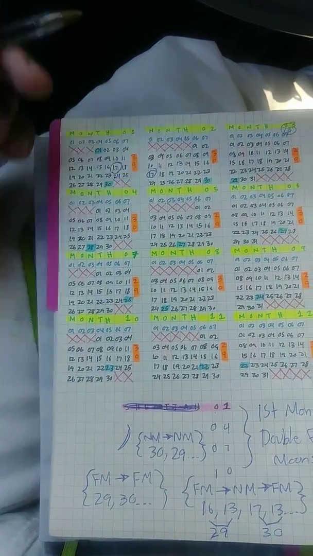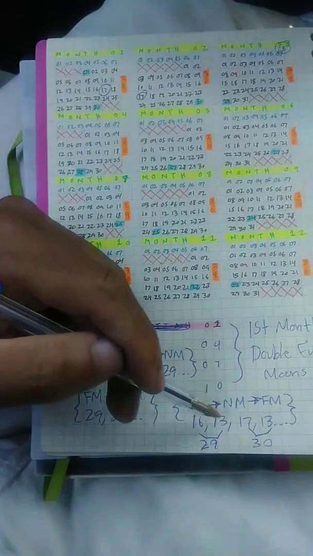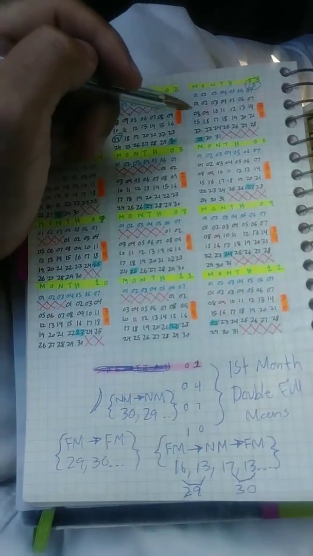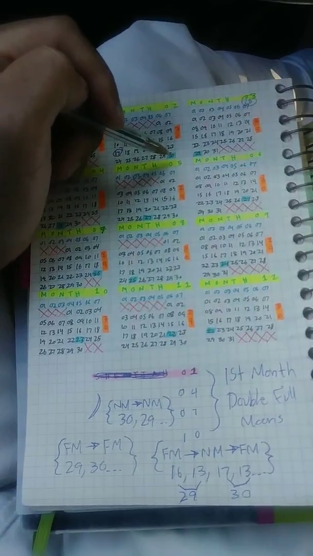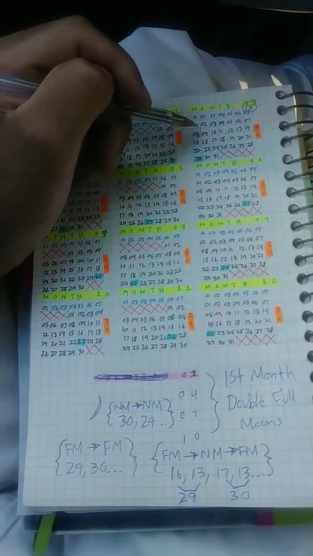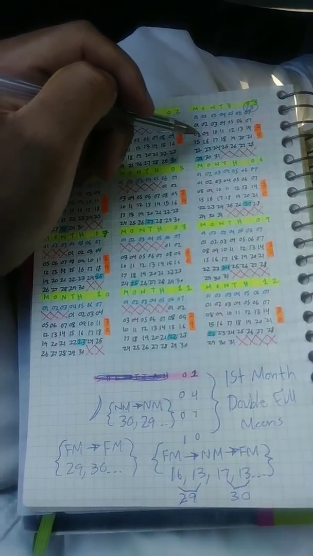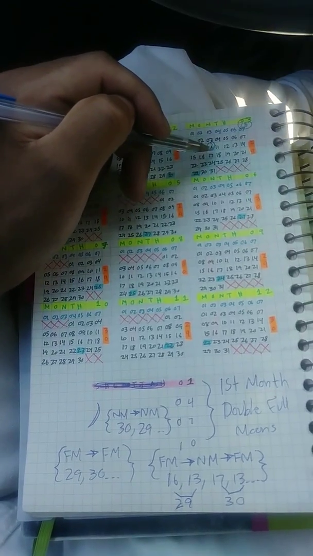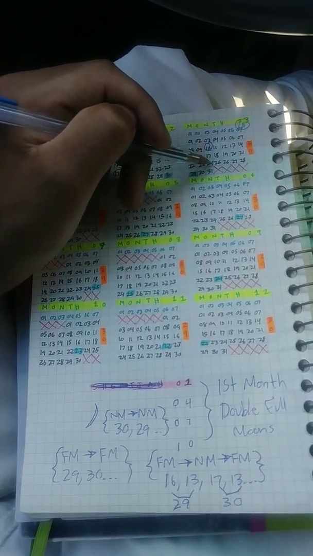So you just keep repeating this pattern, and then you would count 16 days. So here's 13, then we would go 7, 14, 15, 16.